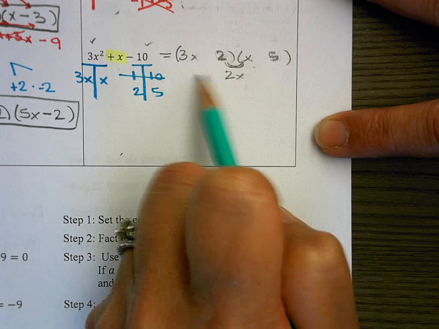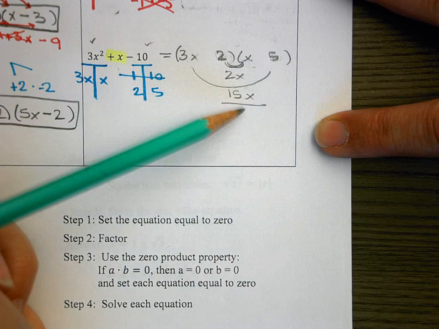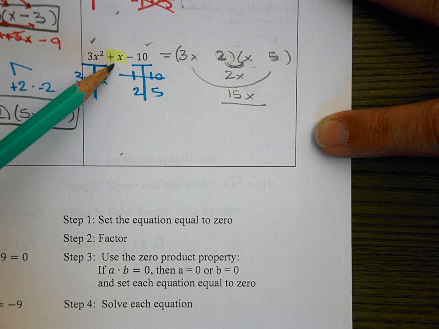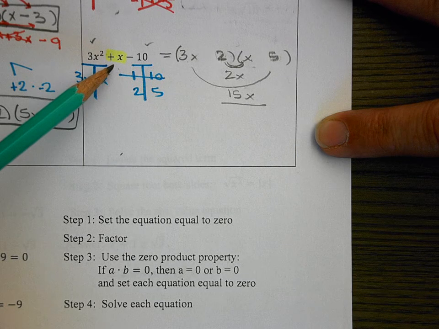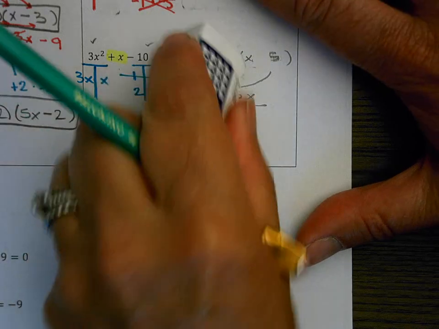So 2 times x, 3x times 5, and I look to see, can I combine these by adding or subtracting to give me 1x? And I can't, right? So that won't work. So then my very last, so I did 2 and 5, so now I'm going to try 5 and 2.